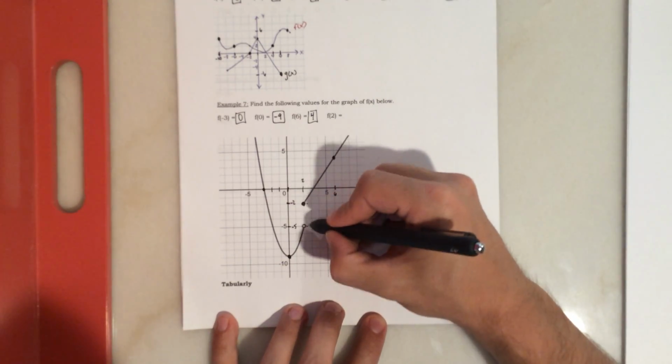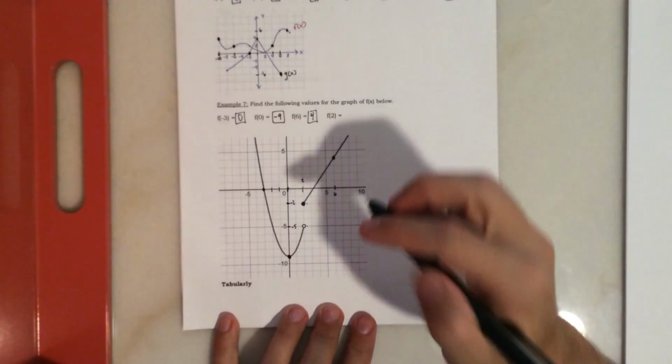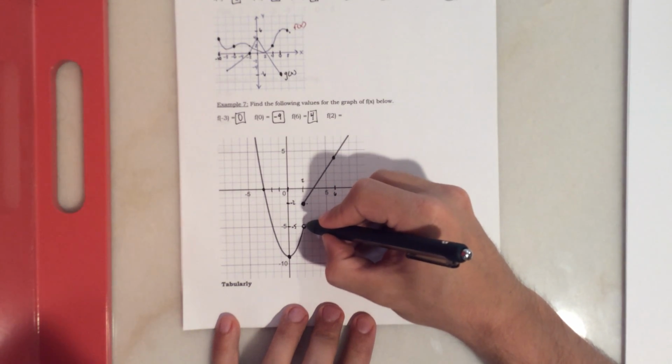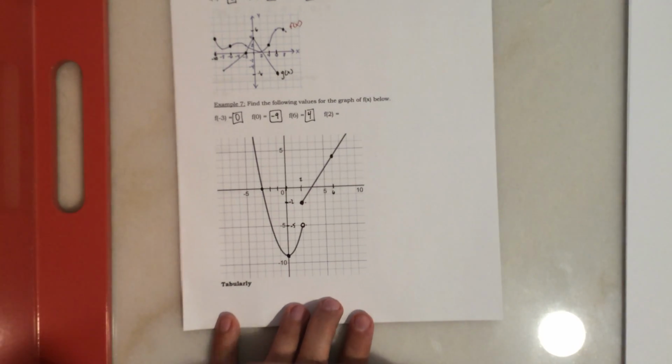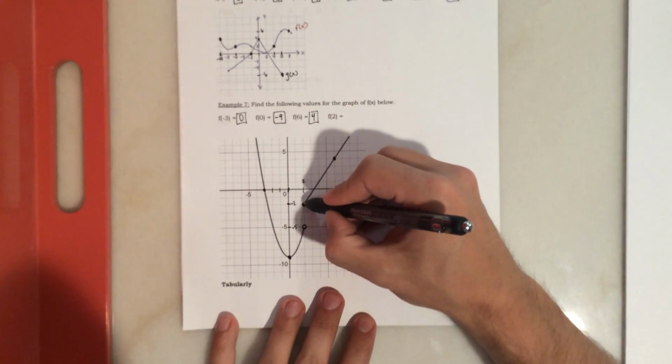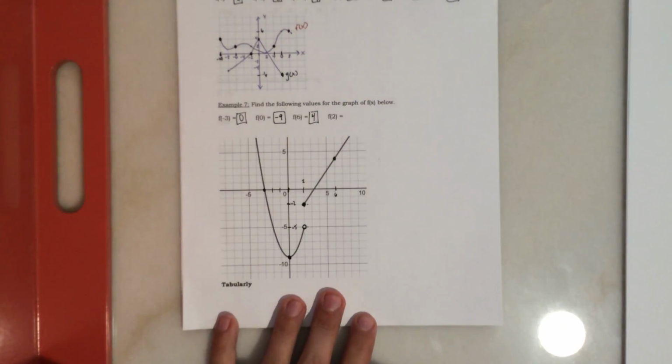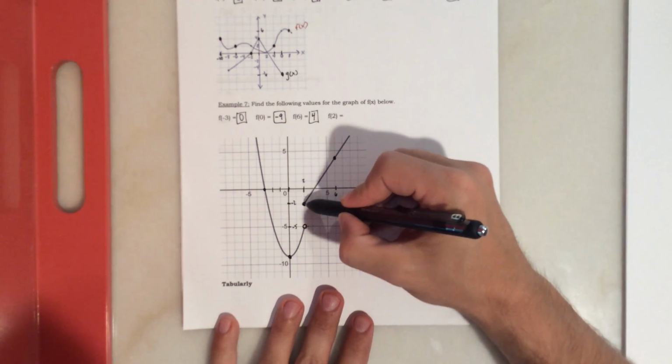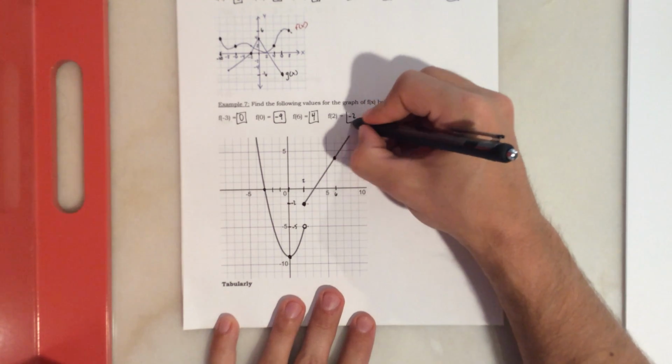Which of these counts? And I hope you remember that the open circle here is not included in the value of that function. It's actually the closed circle that represents the function value at that point. So in this case, when x is 2, y is negative 2.